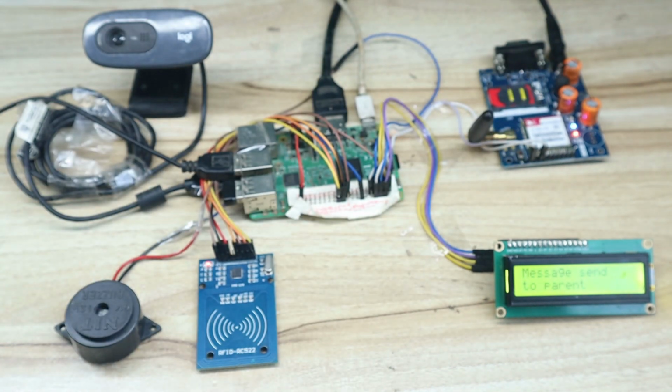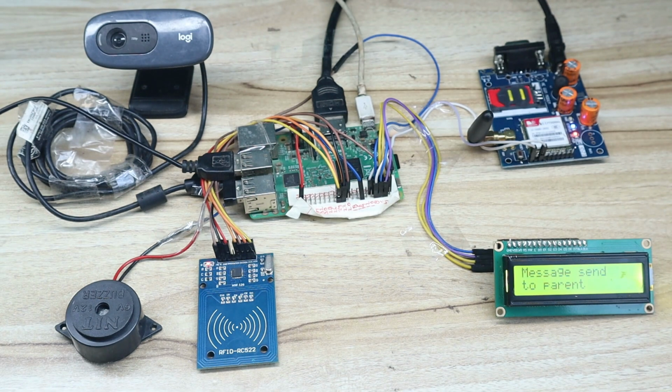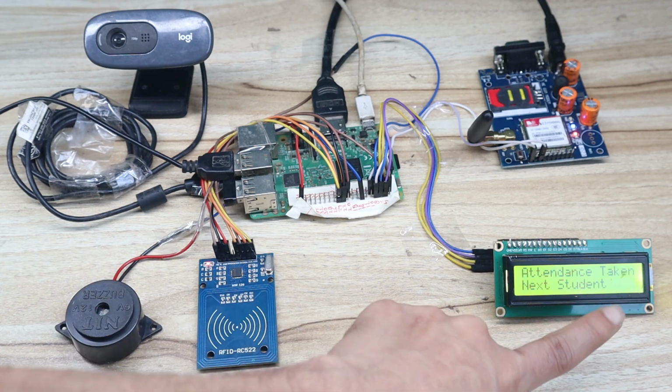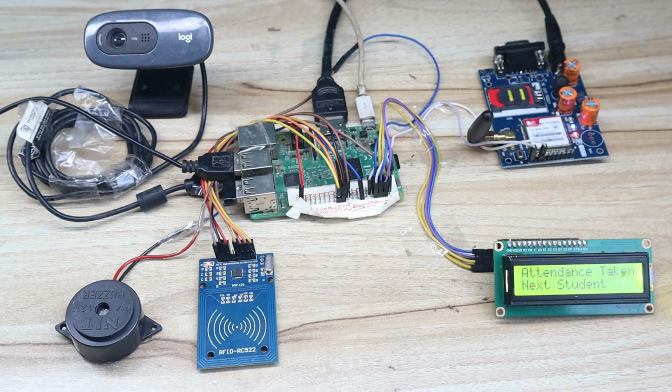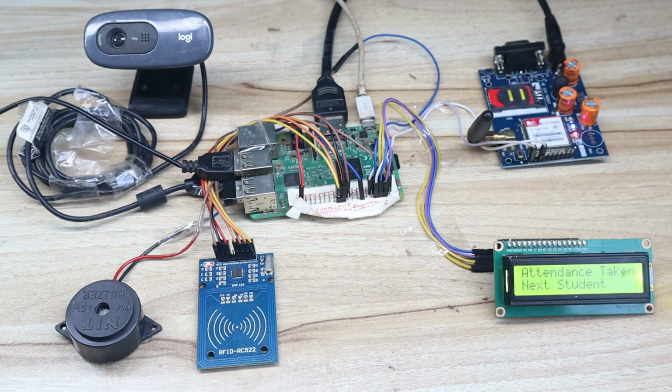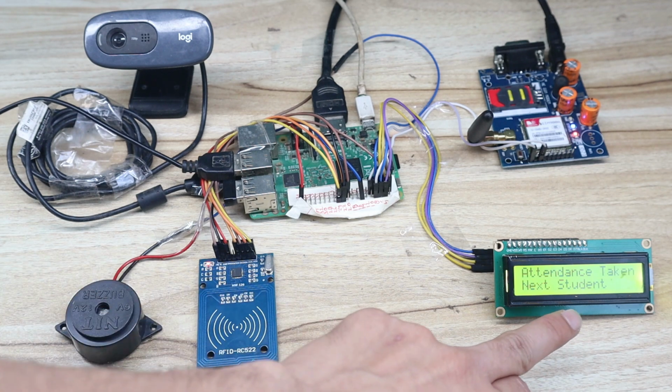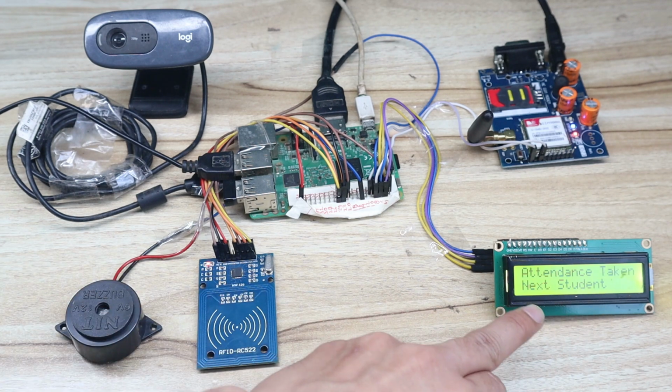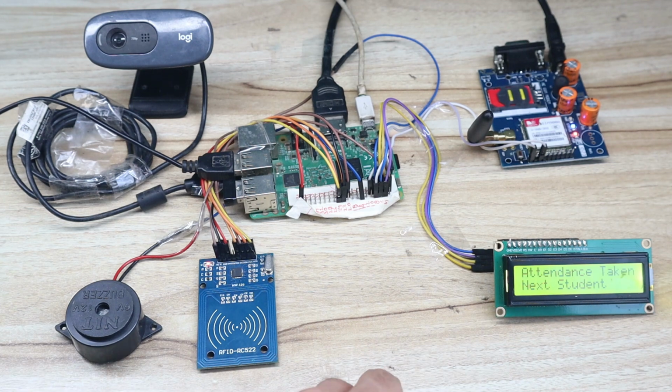Now let's say Rahul again tries to give his attendance, so he will again come in front of the camera. You can see that if Rahul again tries to give the attendance, the LCD shows "attendance taken, next student", because the face is already taken and Rahul's attendance is already taken. You can see on the screen also it is showing Rahul's face, but it is not considered as attendance. It is not asking for the ID card.